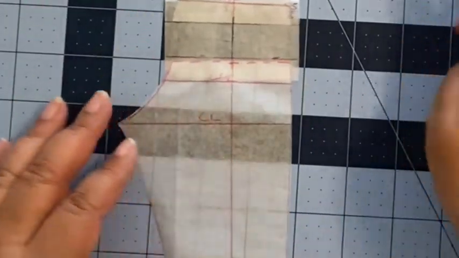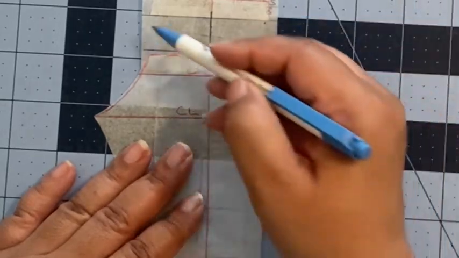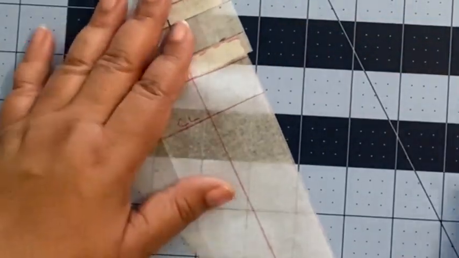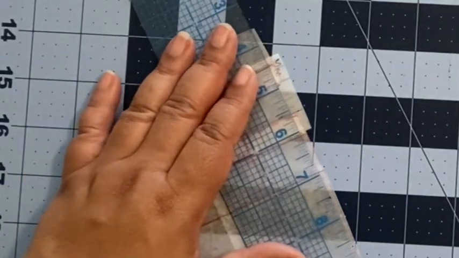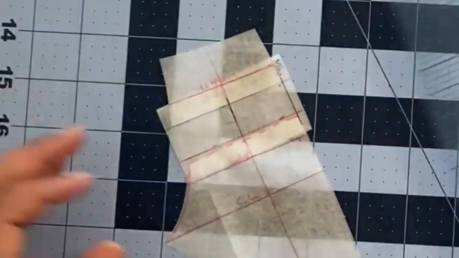But anyway, now you want to just connect the dots here, following the curve that you can kind of see. This one is kind of straight, or you can use your curve ruler.